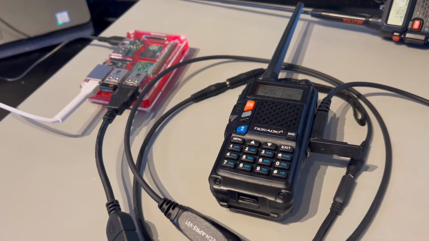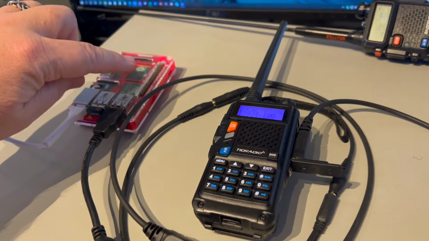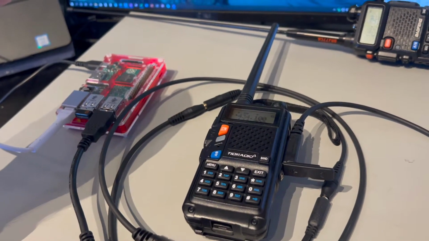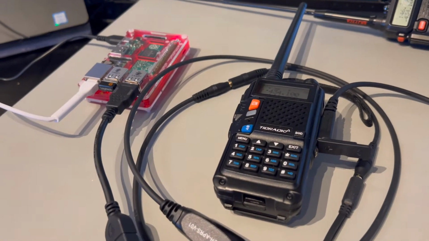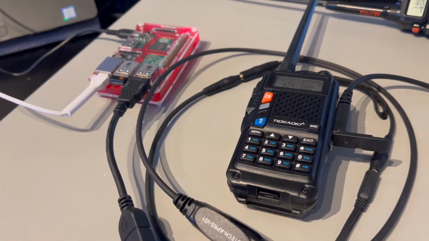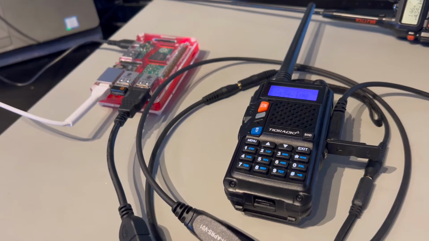Now, I'm not using a keying program that can be driven out of Direwolf, though that is possible. I'm not doing that with this project. I do have this radio set up using Vox, just because it was simpler and made getting this configuration going much quicker.